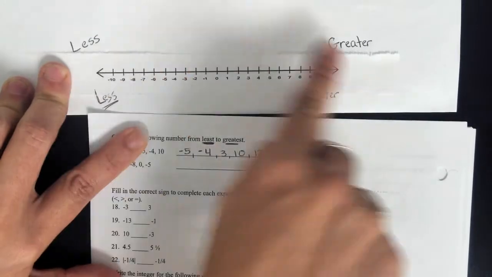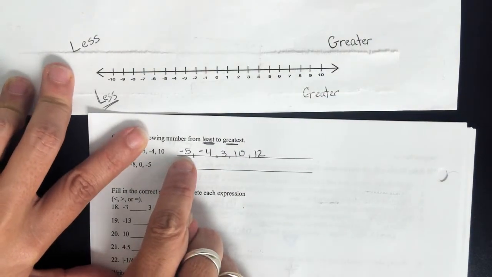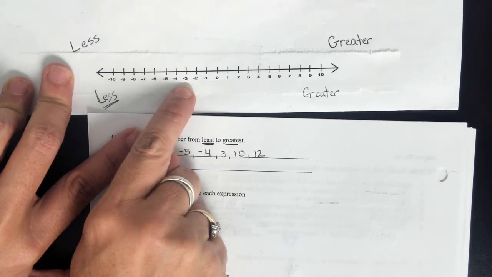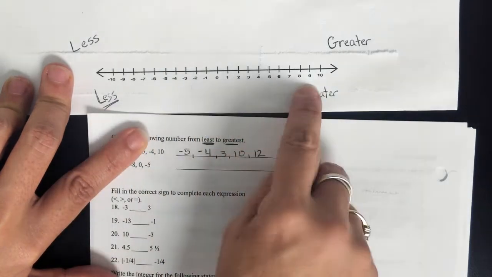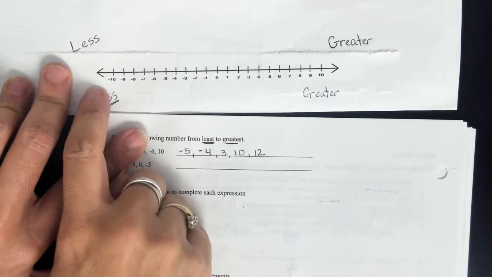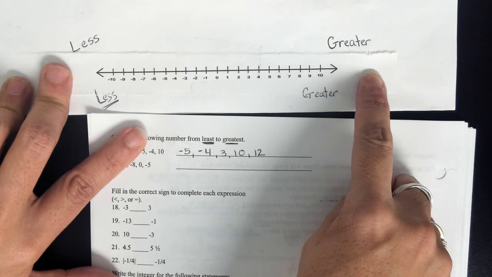This end is smaller than that end. -5 is smaller than -4. Then the positives, 3, 10, and 12. So if you're going least to greatest, you got to go this way. Does that help a little bit?